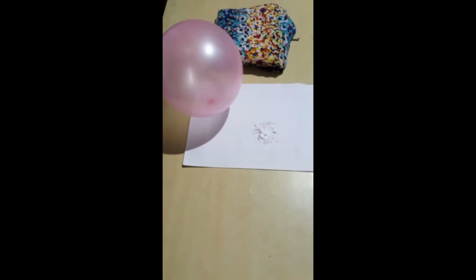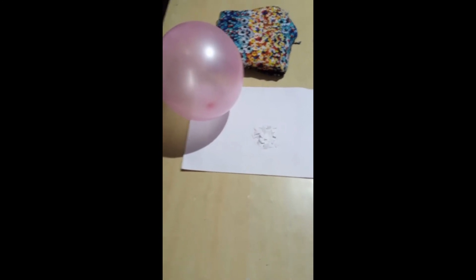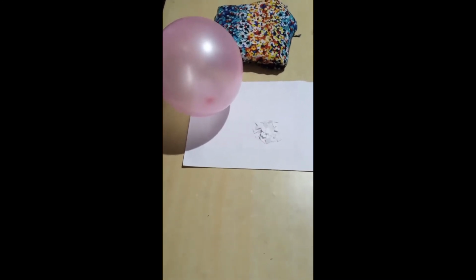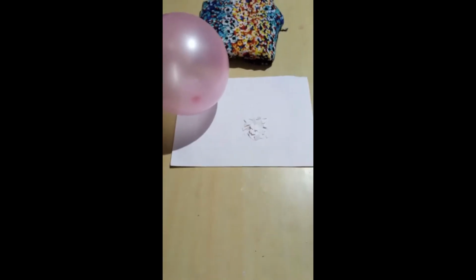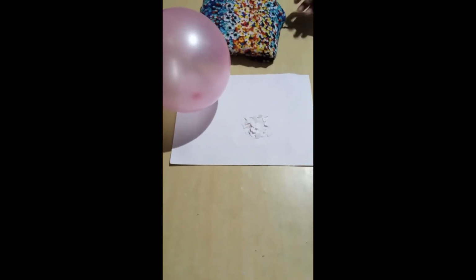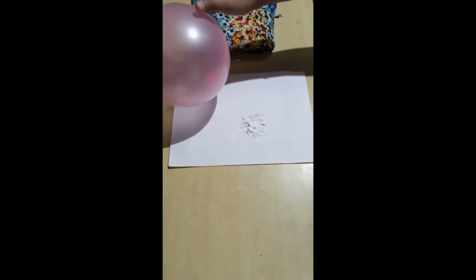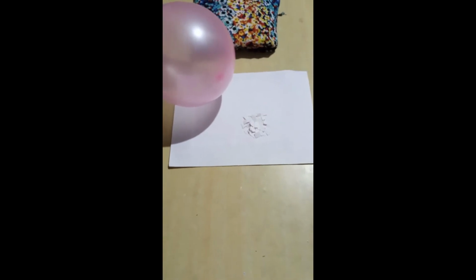Friends, we will be doing three science experiments, and the first experiment that I'll be performing is on static electricity. And the material we require is nylon cloth, balloon and a few pieces of paper. And let's see how to do this.